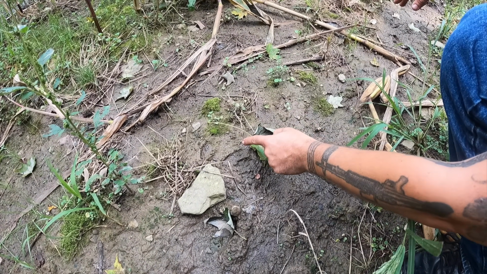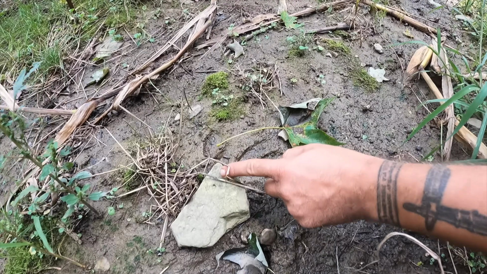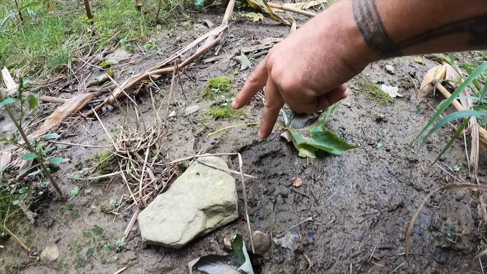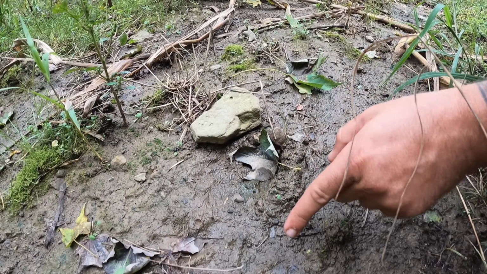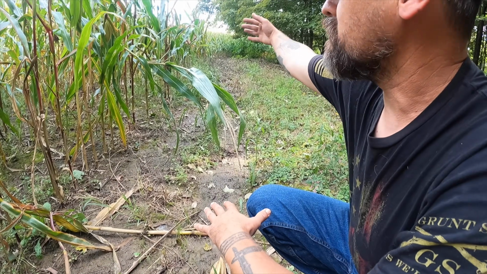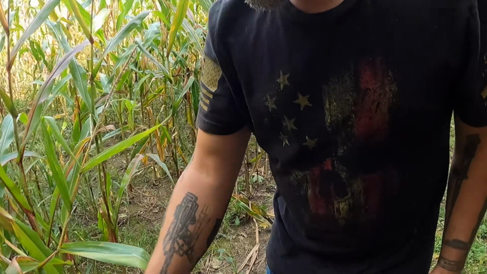Remember, on a deer track, the wider lobe is the rear of the track, and where the two hooves come together is where they're going. So he had his foot here, his foot there, and you can see that it turned several times. So he was standing here looking around, and then he went over here and then went into the corn.